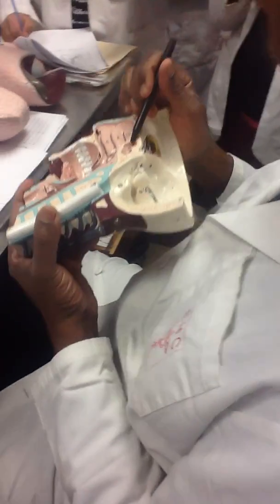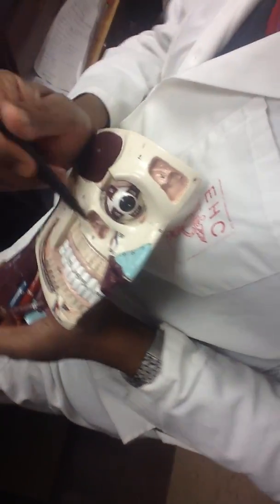Those are frontal sinuses. This is the ethmoid sinus. And here we have the maxillary sinus. Those are three sinuses that will moisturize air that you inhale.